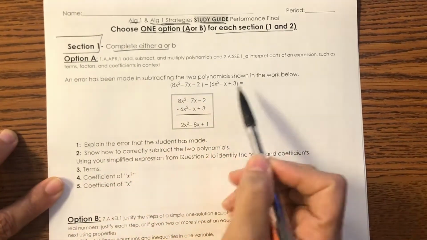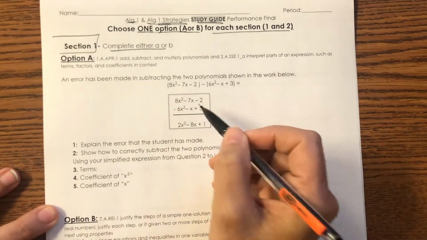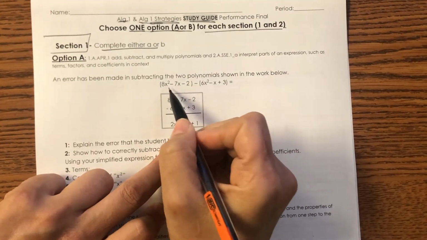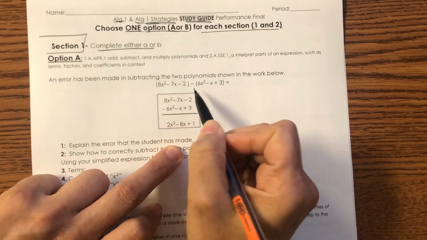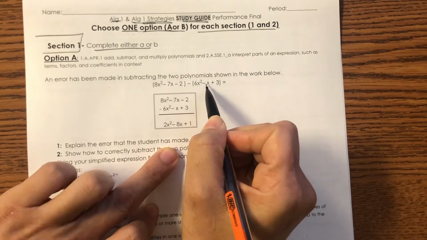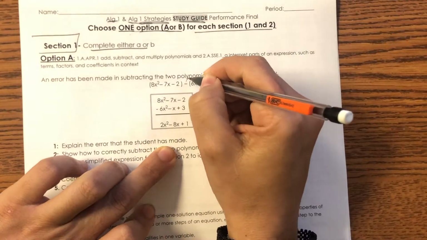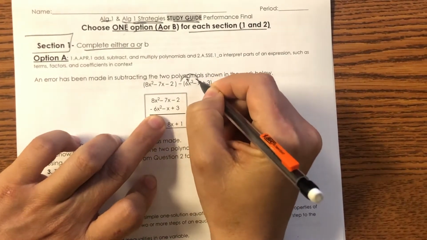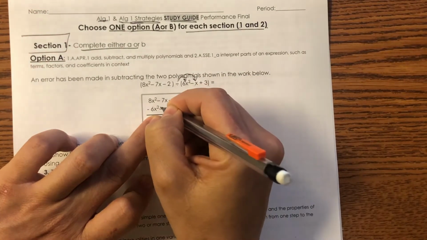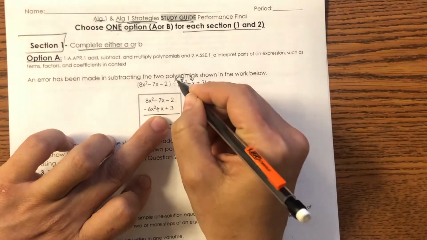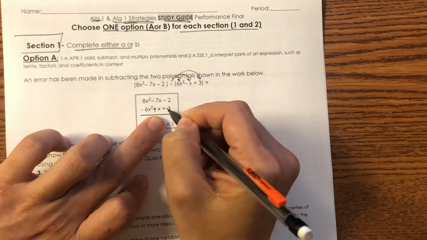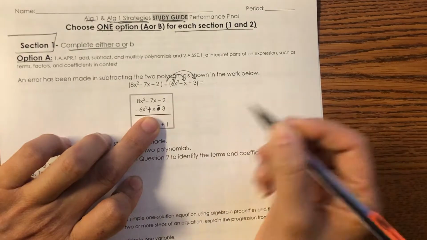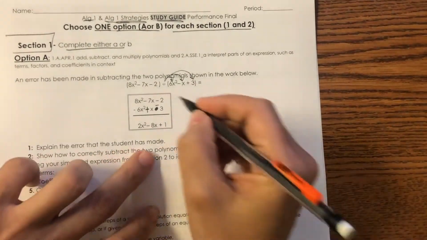An error has been made subtracting these two polynomials shown in the work below. Explain the error that the student has made. Okay, so first I need to find the error. So 8x minus 7x minus 2 minus 6x squared minus x plus 3. What do we have to do? We have to distribute that in. So it's going to be minus 6x squared, and then negative times negative is positive. So that's the mistake right there. And then negative times positive 3 would be negative 3. So actually there are two mistakes right here. And therefore, explain the error the student has made.